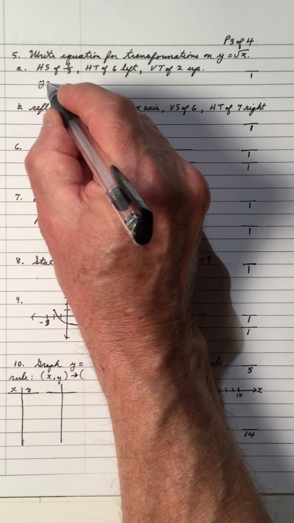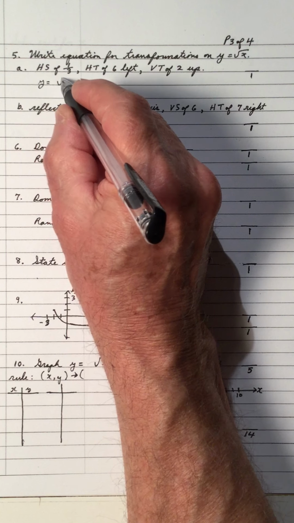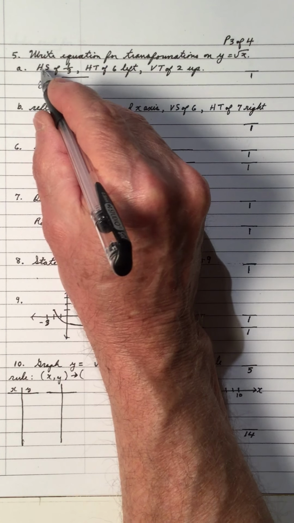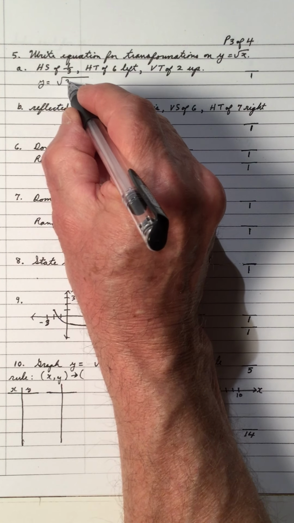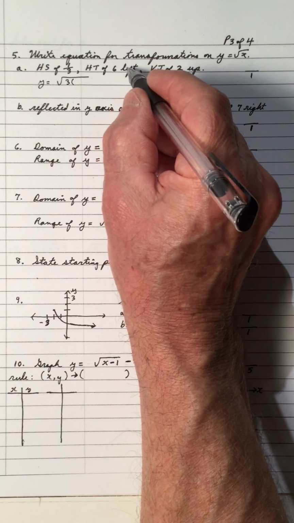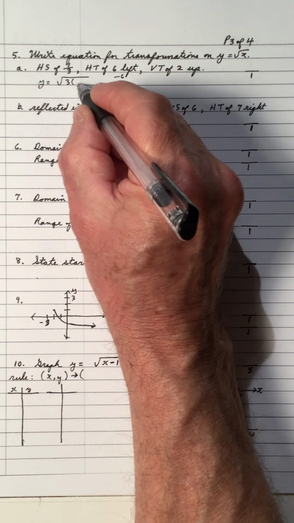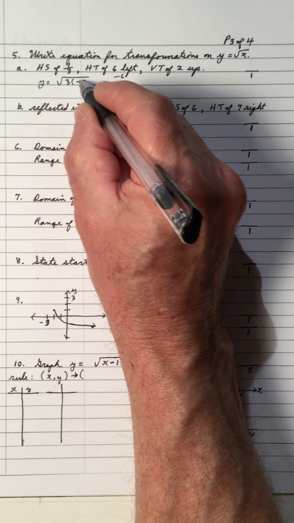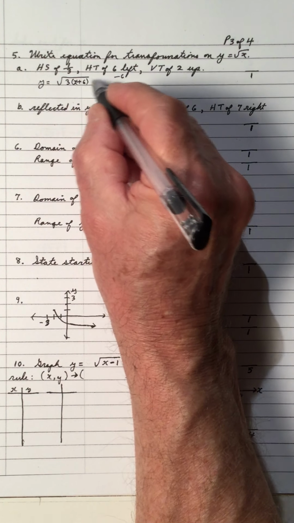So there's no reflections. So we do the root. The horizontal stretch is the opposite, so that's a 3. And the horizontal translation is 6 left, so that's a -6. So that's an x plus 6.